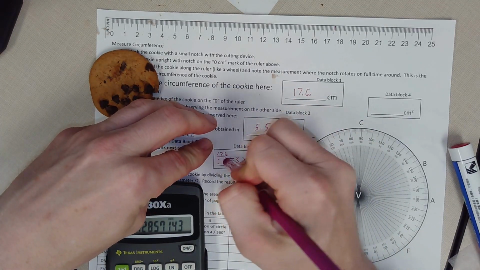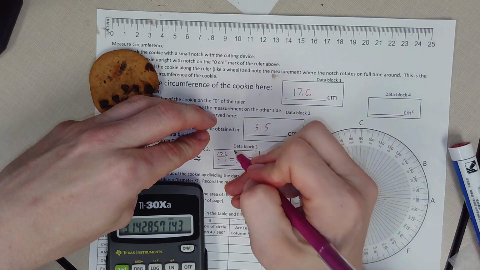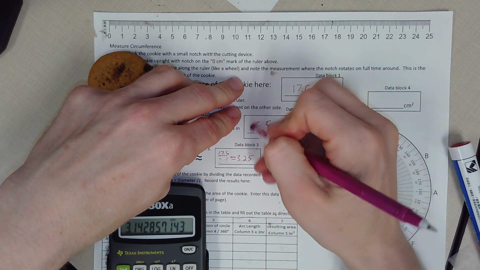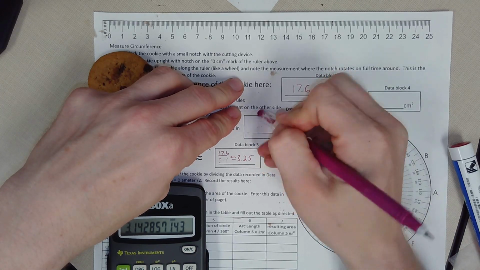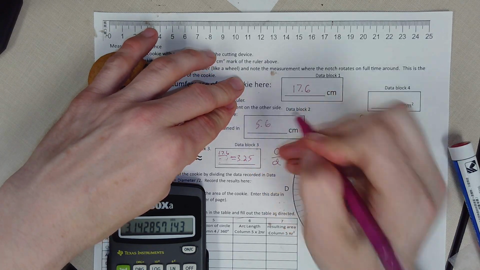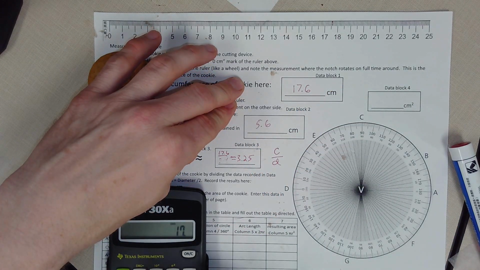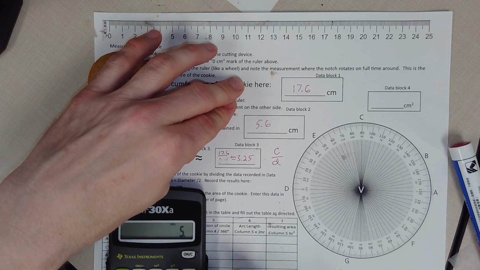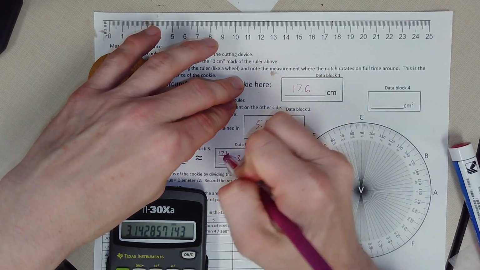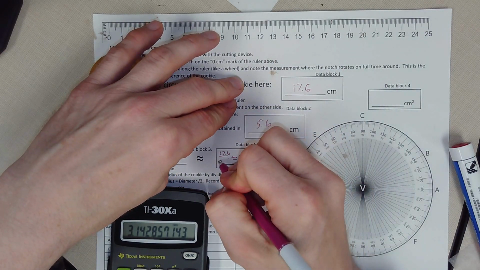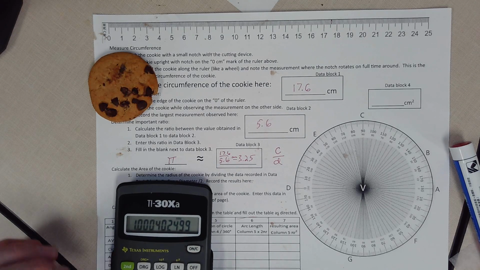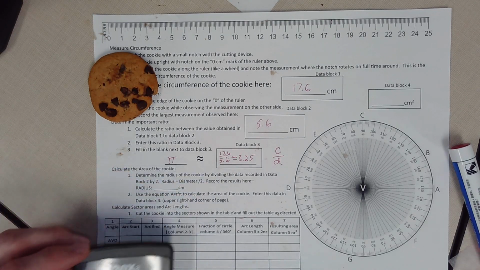So I'm going to put that as like 3.6. I'm going to say that this was 5.6 centimeters. So 17.6 divided by 5.6. Yeah, let's just say that was 5.6. Okay, 5.6. No, it's 3.14. How close was that? Oh man, that would have been really close. That would have been my first measurements.